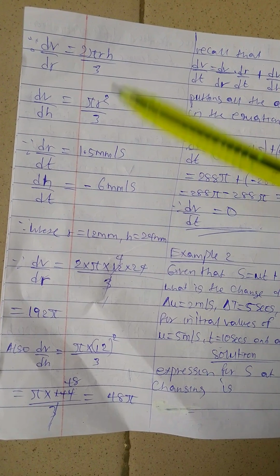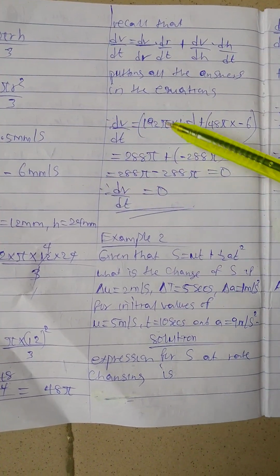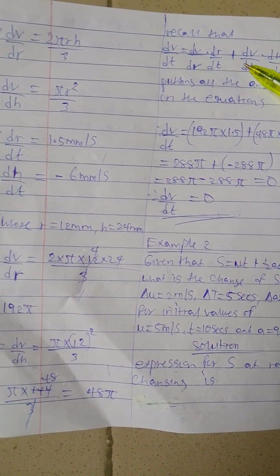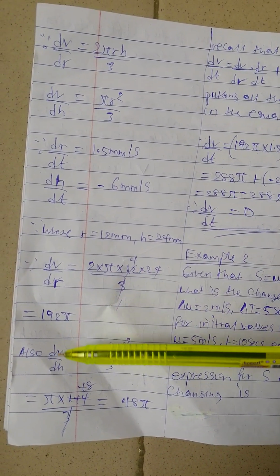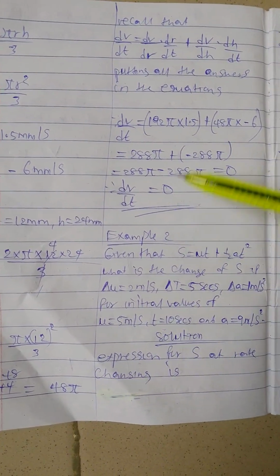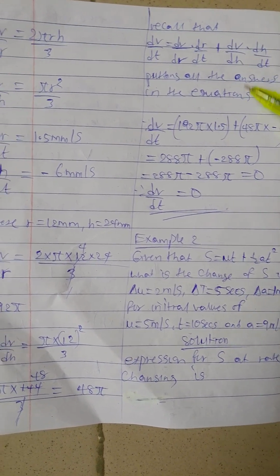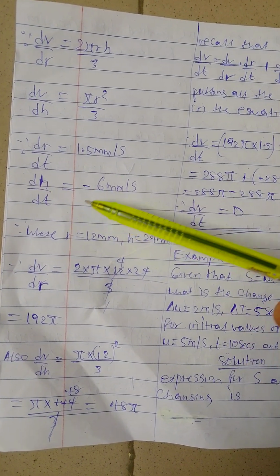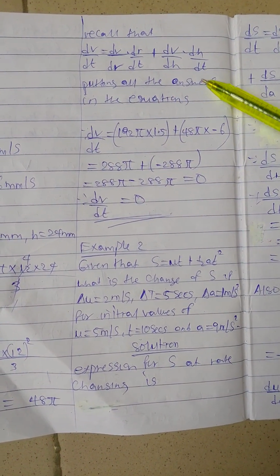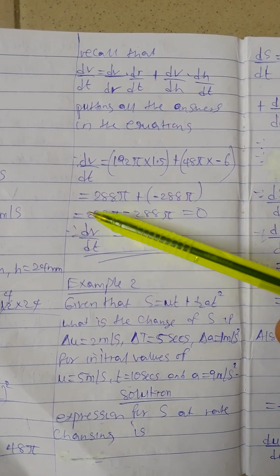The r over the t is 1.5. Then plus, what's my answer for the v over the h? My answer for the v over the h is 48 pi. Now times, what's my answer for the h over the t? My answer for the h over the t is minus 6. That is times minus 6. So therefore that becomes what?